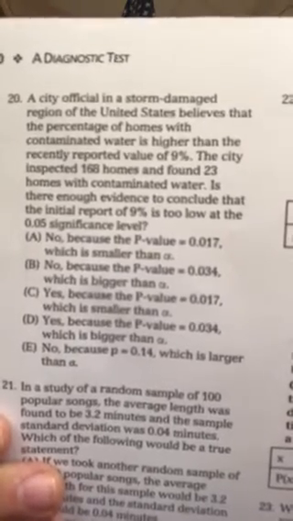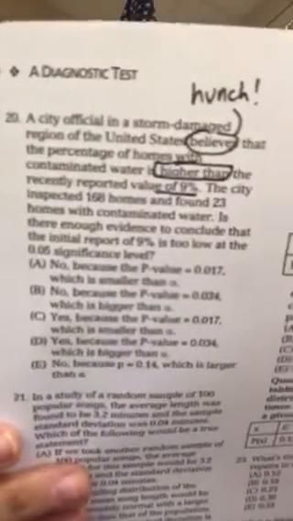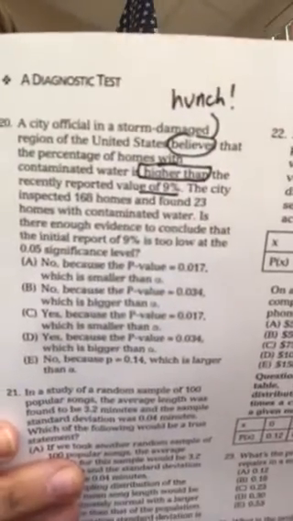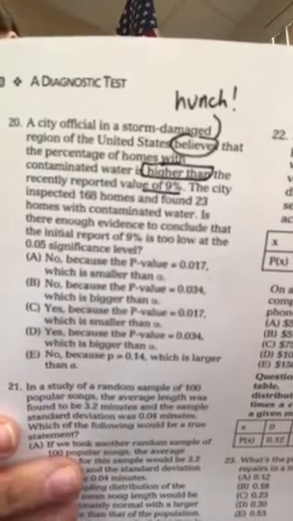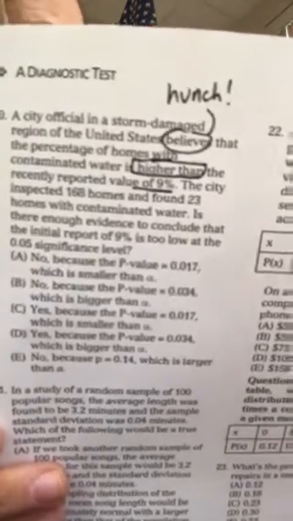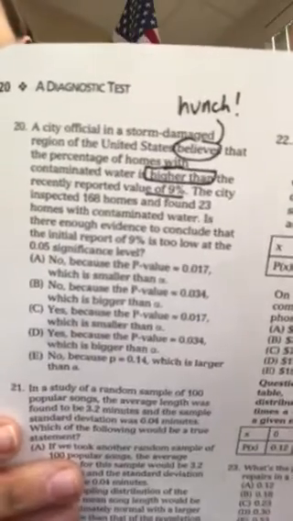Now, immediately I'm thinking, aha, somebody has a belief. That sounds like a hunch. So right there, the word believes, I'm going to circle. Sounds like a hunch. And the hunch is that it's something higher than the 9%. So the reason why that's important is it looks as if they're going to use a sample to make an inference about a population. And that's exactly what Chapter 7 was about.